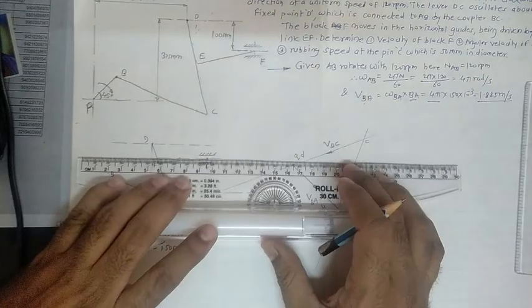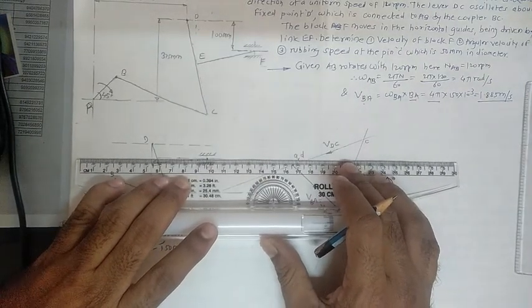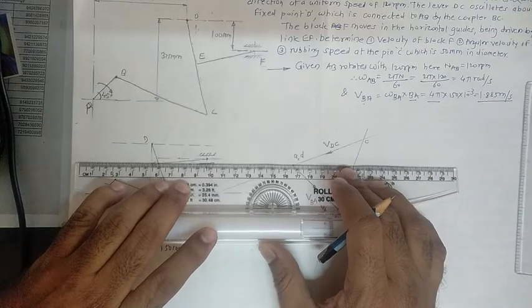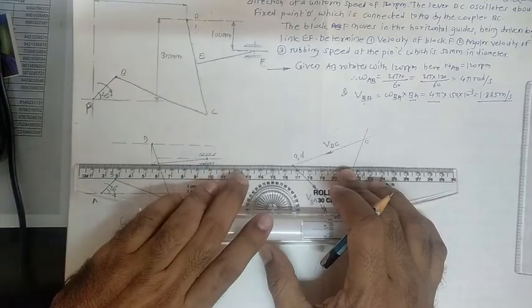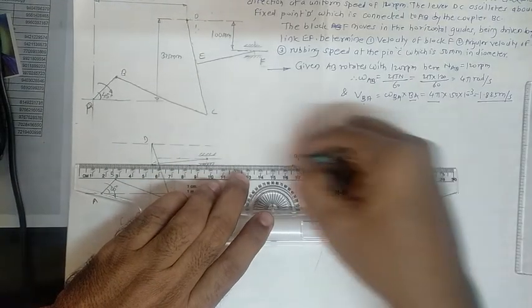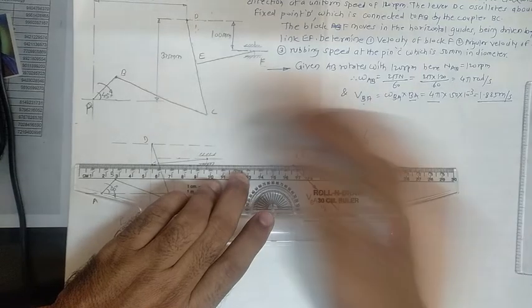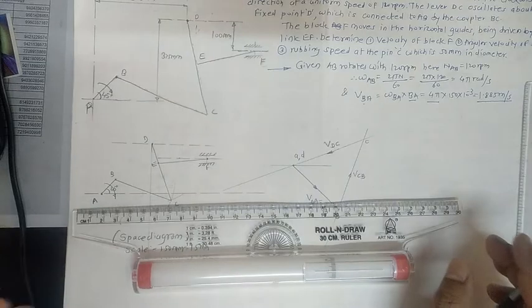Whatever path is followed by this slider, you have to show the same path on the velocity diagram also. From where the fixed point is shown, pass one line parallel to the path followed by that slider.